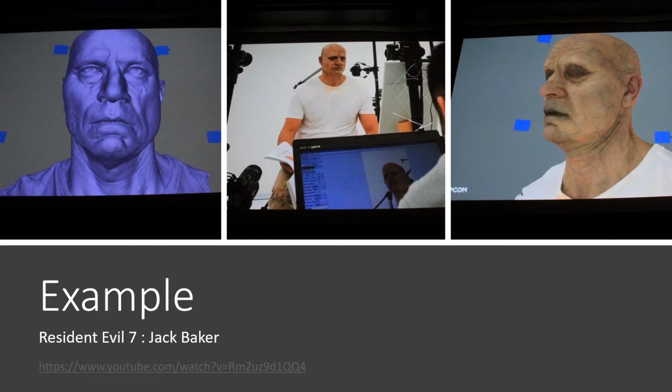I actually put a link to a video itself. I'm pretty sure that it is in Japanese, but it's still interesting to go through the photogrammetry process with them themselves and make Jack Baker.